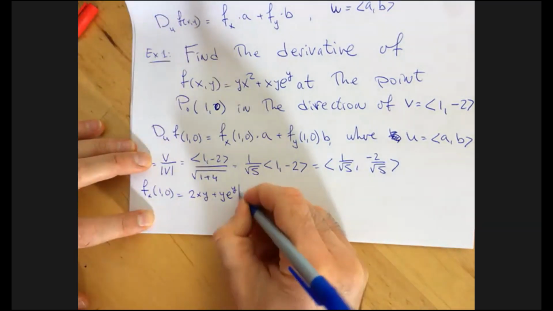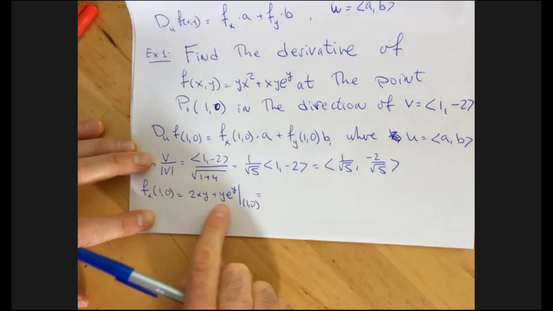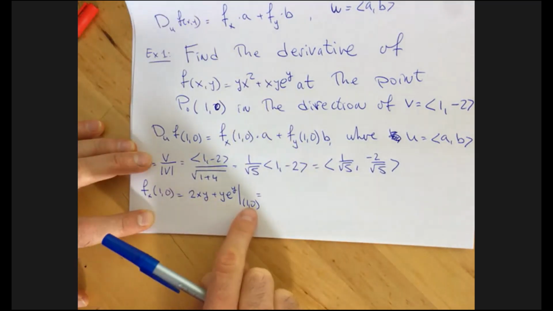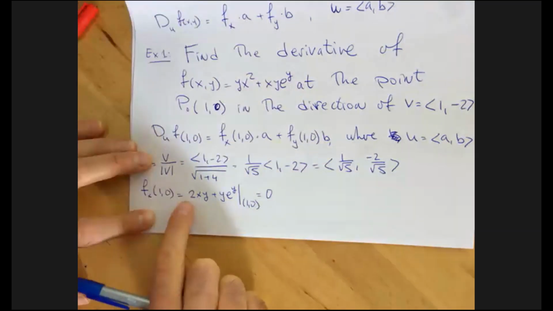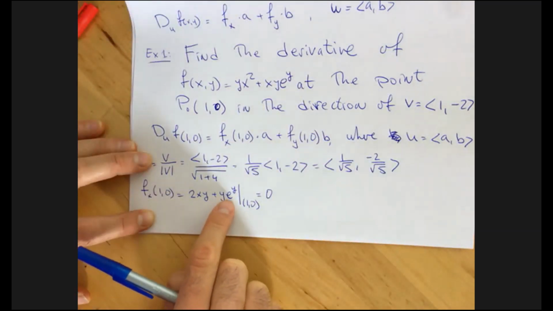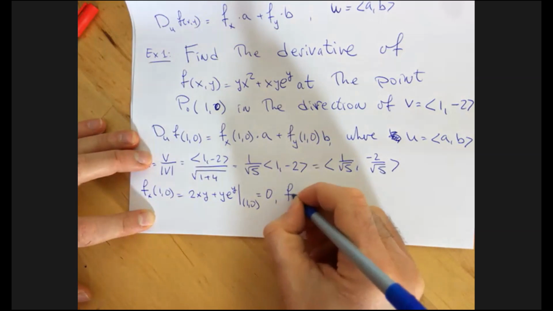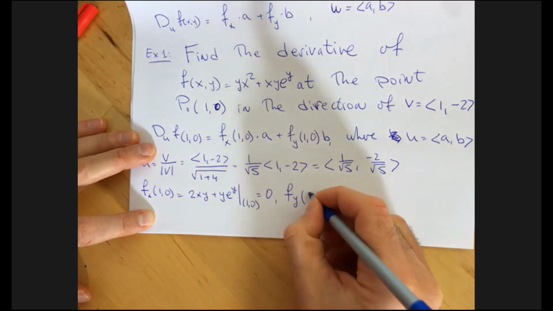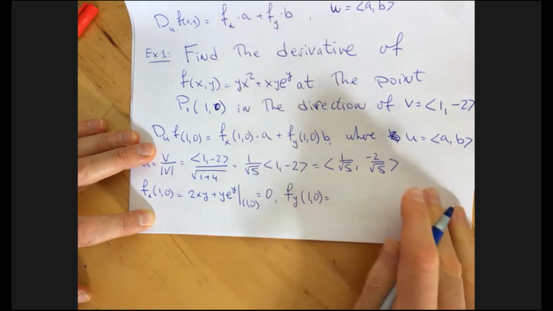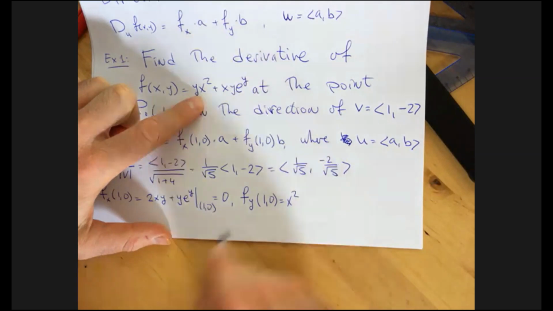Evaluated at the point (1, 0), because both of these are multiplied by y, and I'm evaluating at the point where y is 0, I just get 0, right? 2 times 0 is 0, 0 times 1 is 0. Partial f partial y evaluated at (1, 0) is equal to x squared, right?